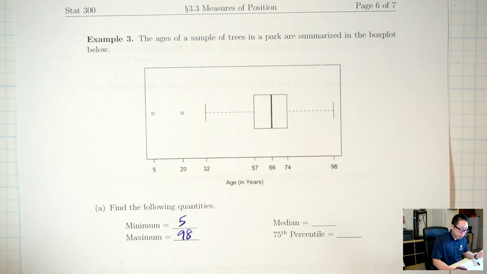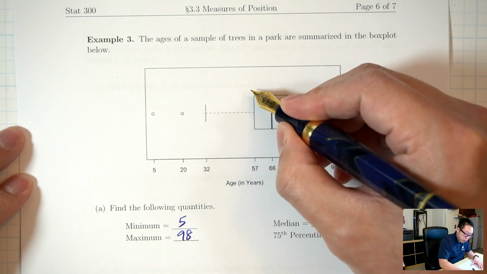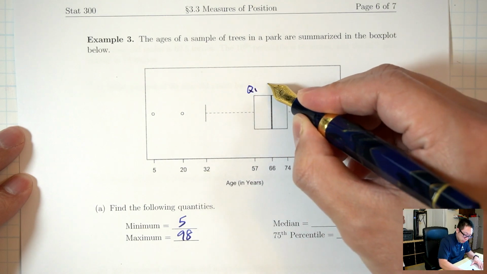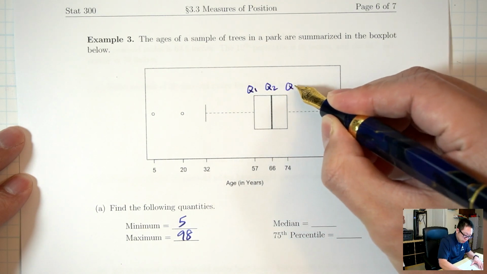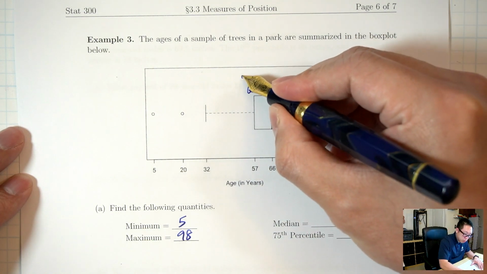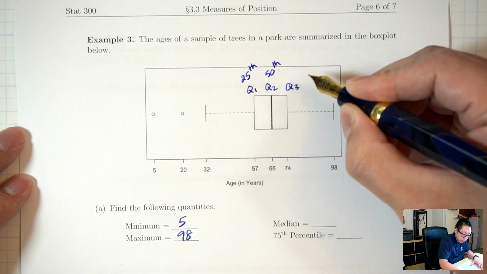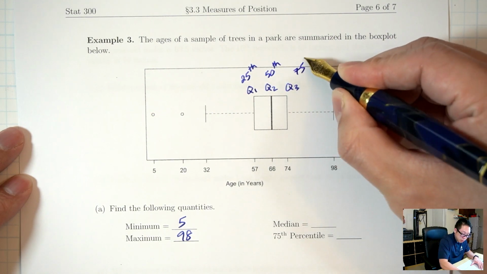So let's remember how a box plot works. The box part is made up of Q1, Q2, and Q3. Okay, and Q1 is just the 25th percentile, Q2 is the 50th percentile, and Q3 is the 75th percentile.